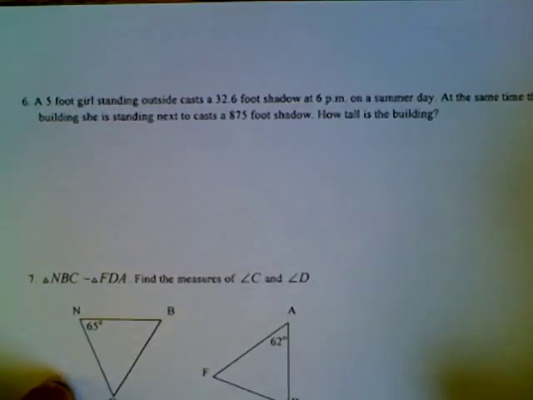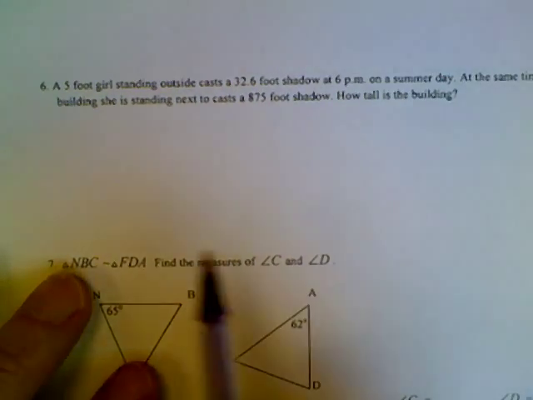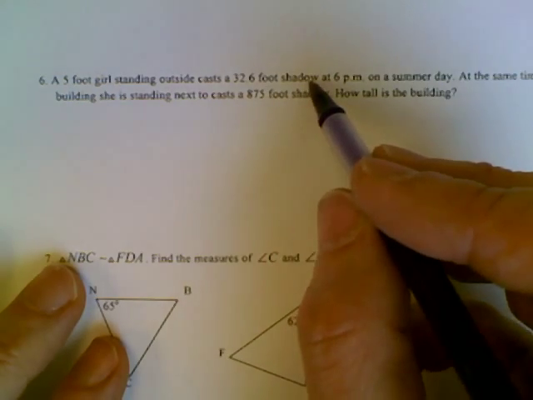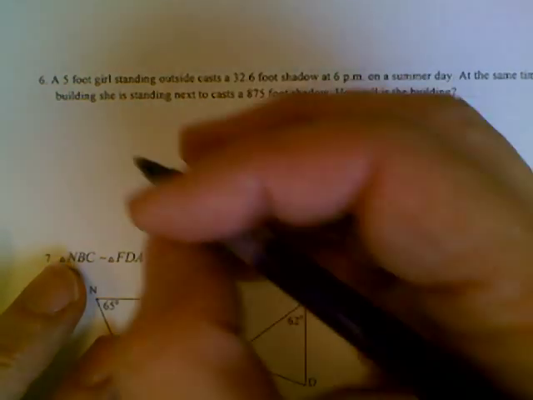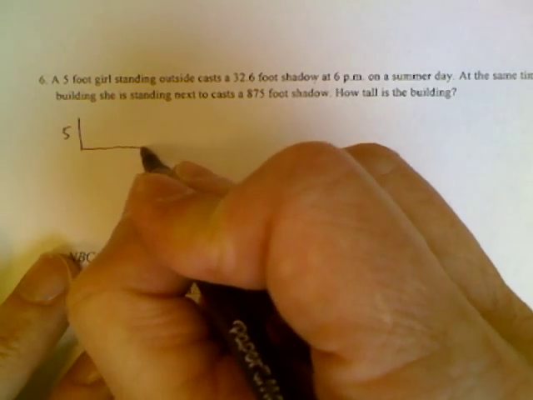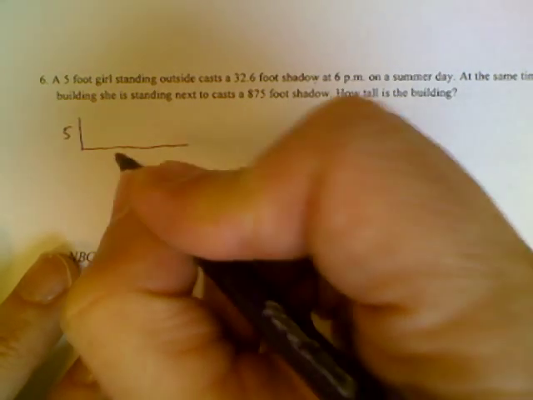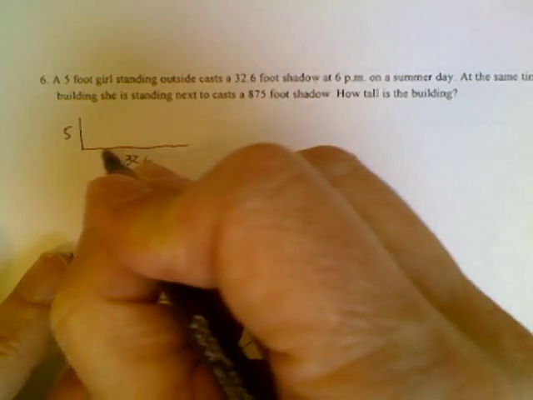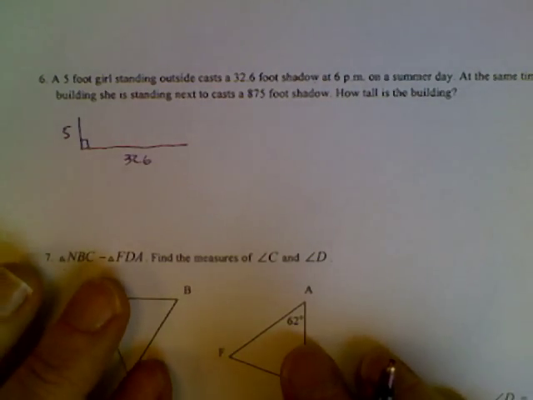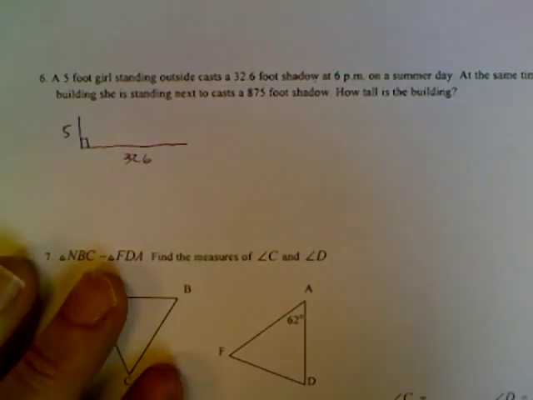Okay. Last two problems we're going to do for today. Number 6, a 5-foot girl standing outside casts a 32.6-foot shadow at 6 p.m. on a summer day. So here's the 5-foot girl, and at 6 p.m. the shadows get kind of long, and there's her shadow. It's on the ground. Well, let's assume she's standing straight up.